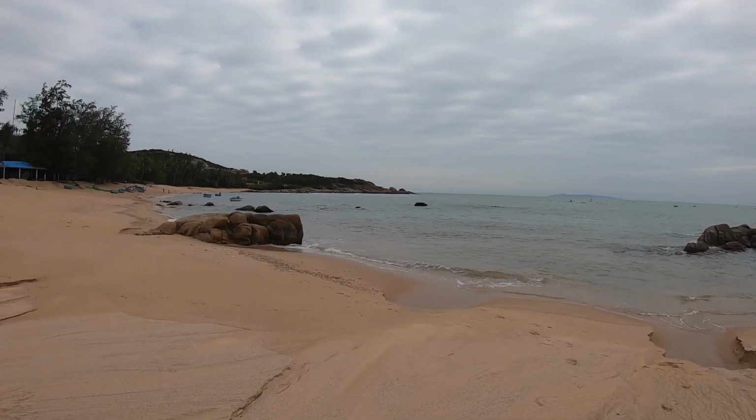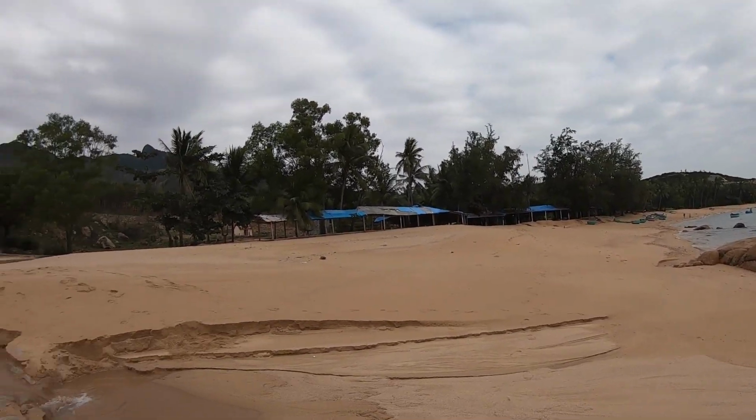And there's a pretty view of one of the bays in Quy Nhon.